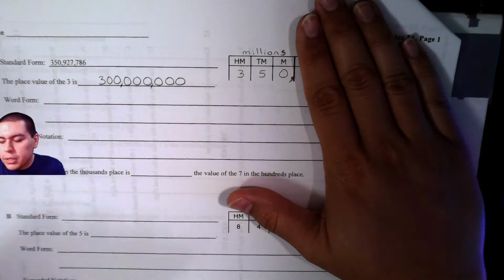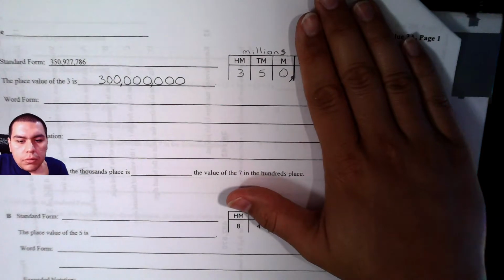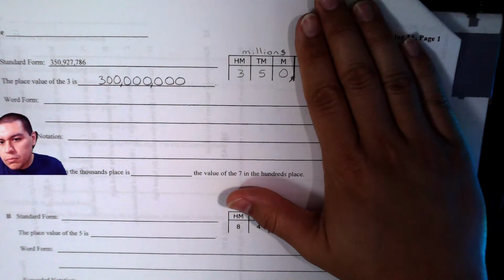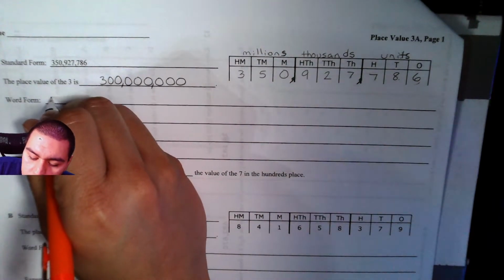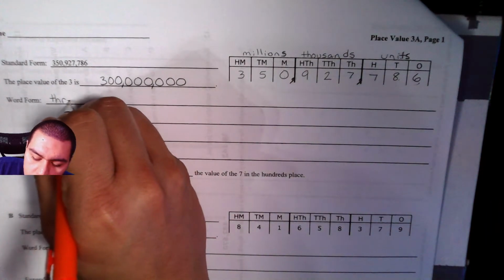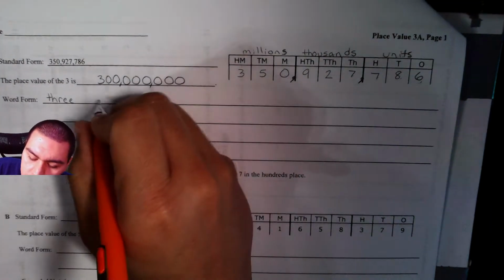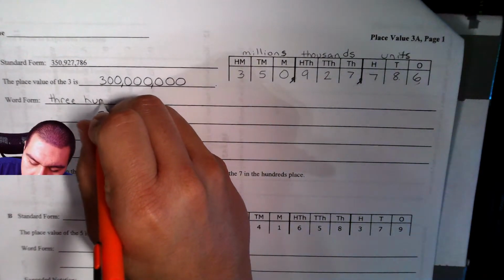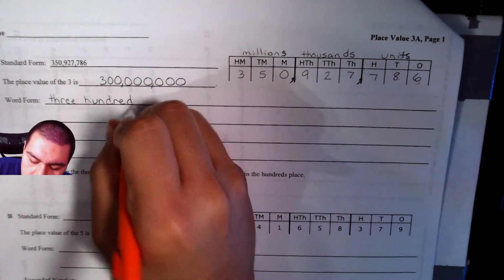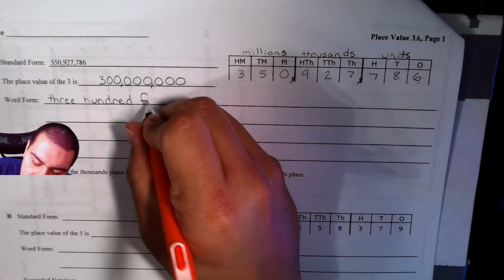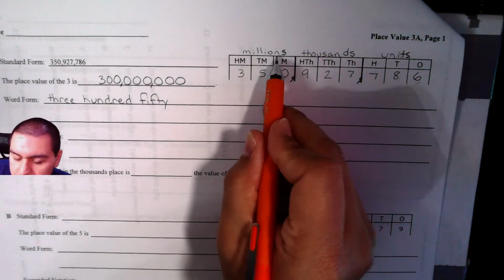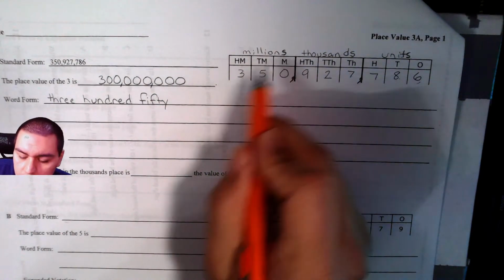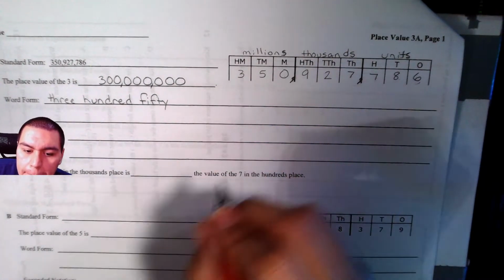Brianna, how would I read this number? 350. Perfect. And you even added the name of the period. So I would put 350, and I have to put the name of the period. 350 million.